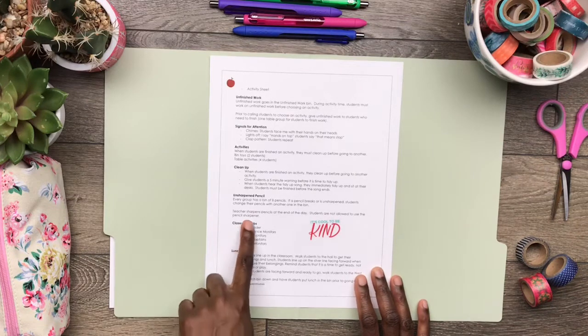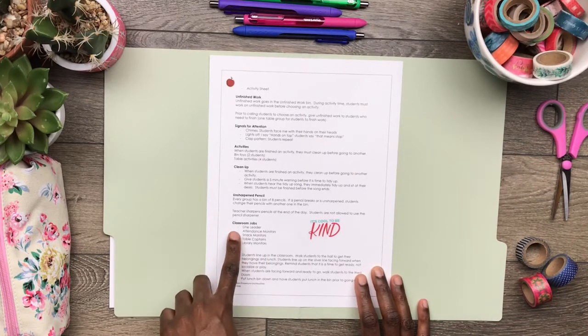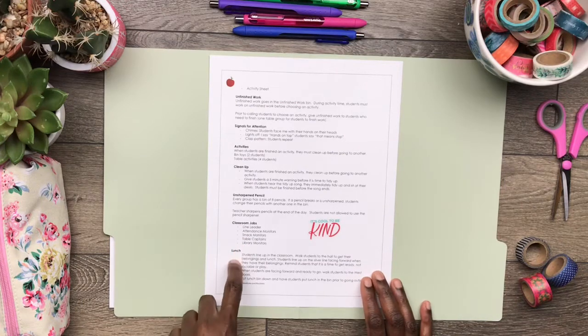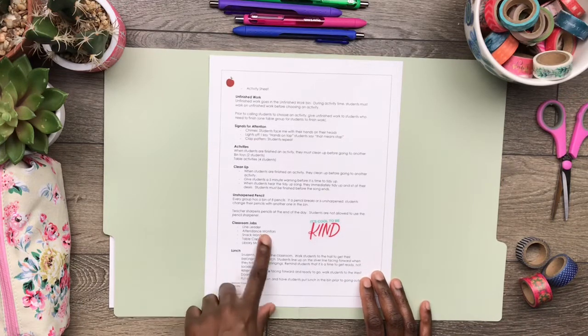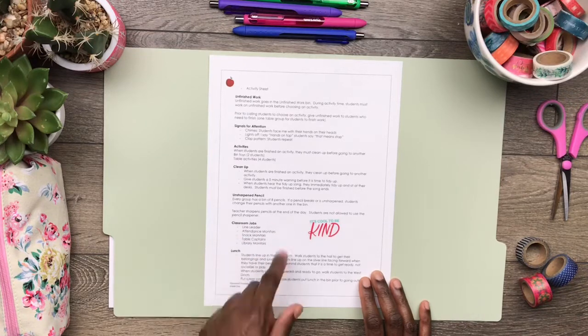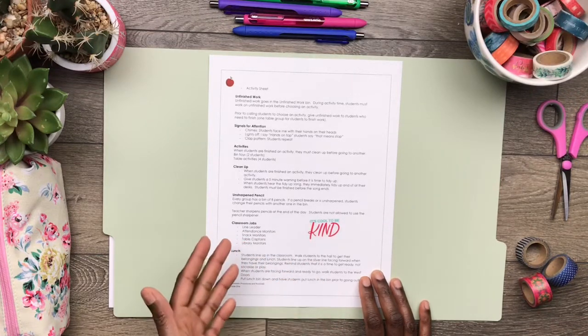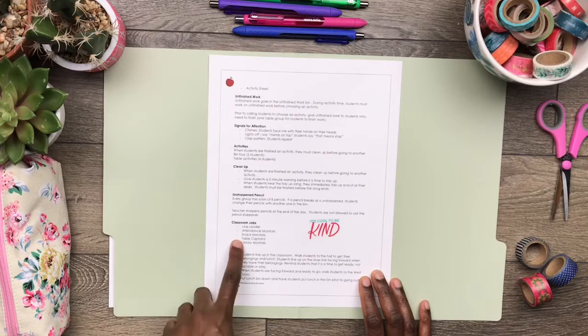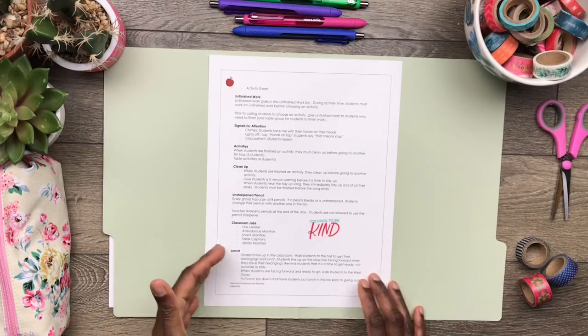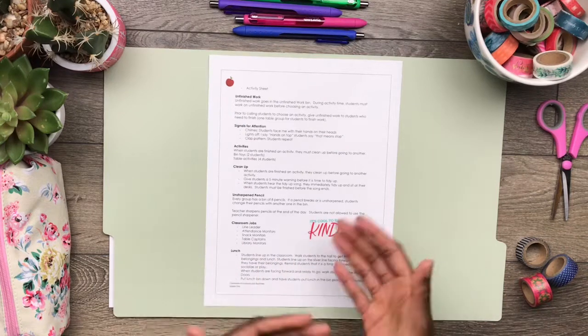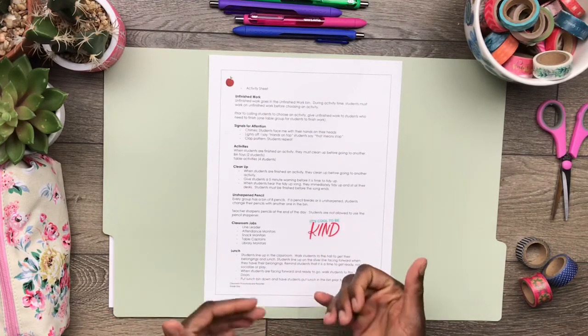Classroom jobs. So these are jobs I'm going to have for now: line leader, attendance monitor, snack monitors, table captains, and library monitors. Now, as the year goes on, I may add to it if I'm noticing an issue. Or I used to have ones called door holders, but in my experience, that ended up being a bit more trouble for me personally.